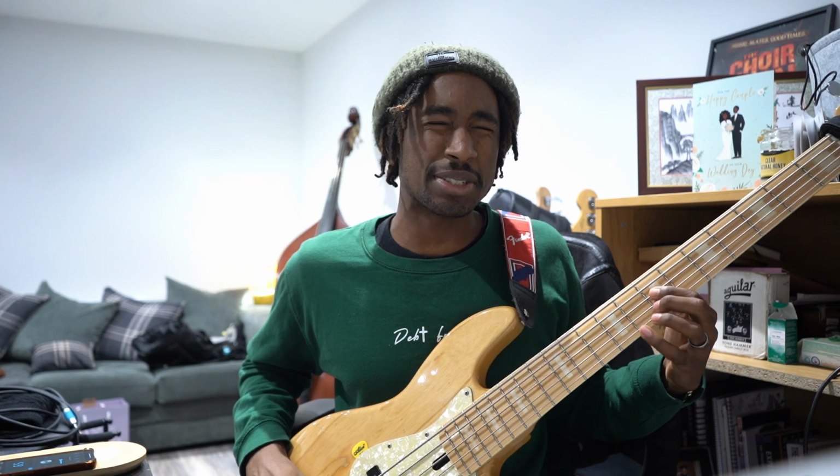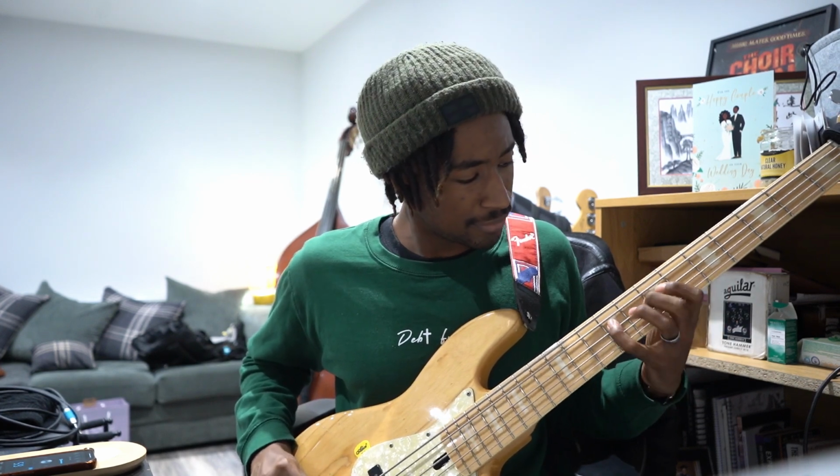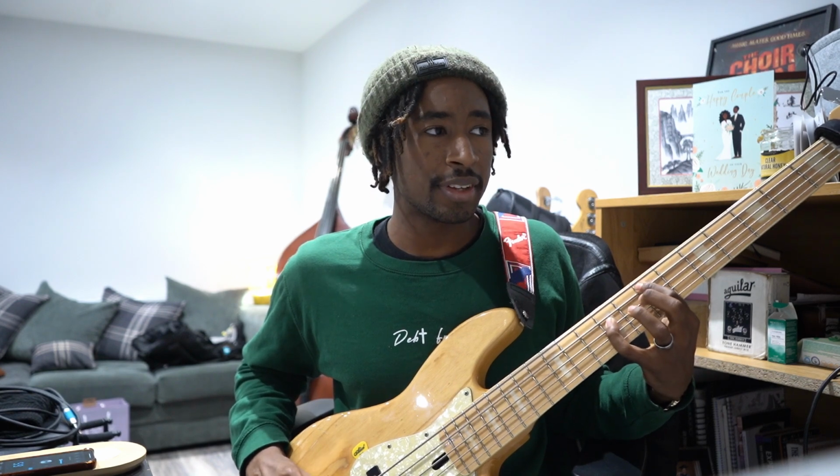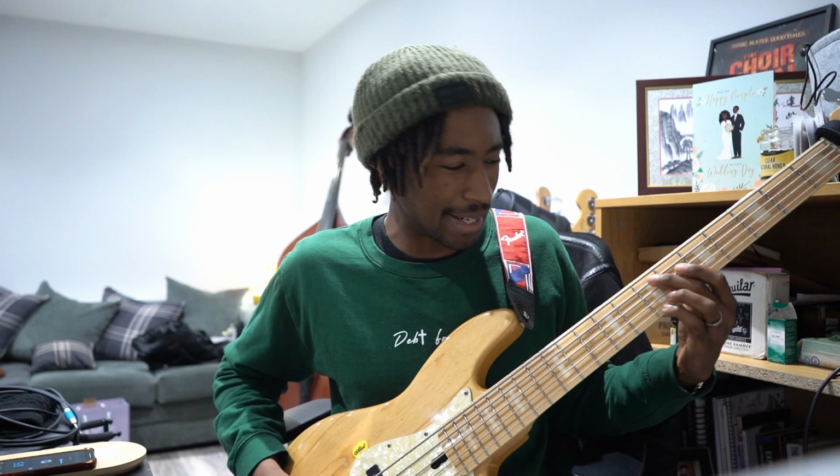Because Dorian's got that sweet major six in it. It's used a lot. Kind of gives you that funky vibe, but also sweetens up a minor chord.